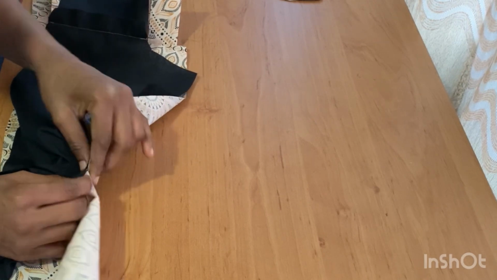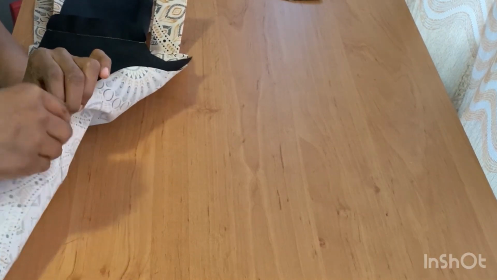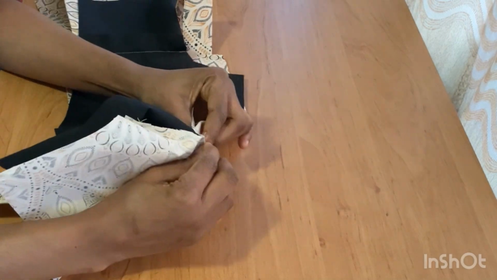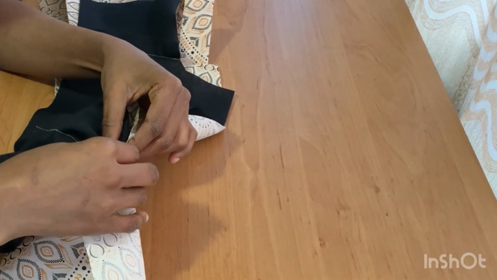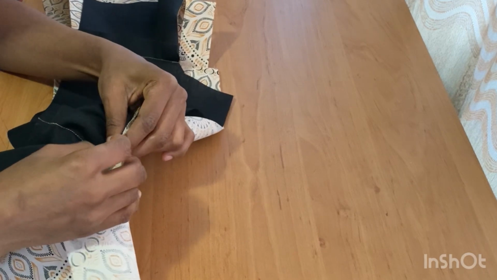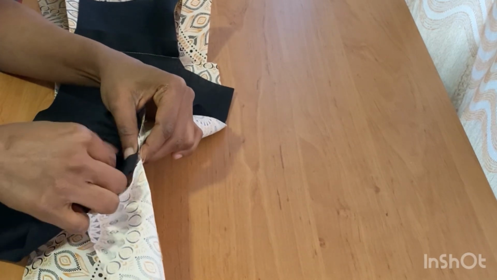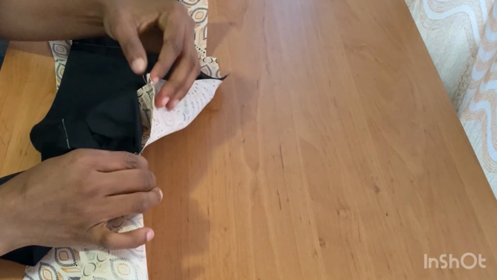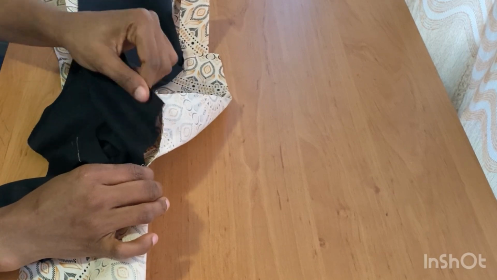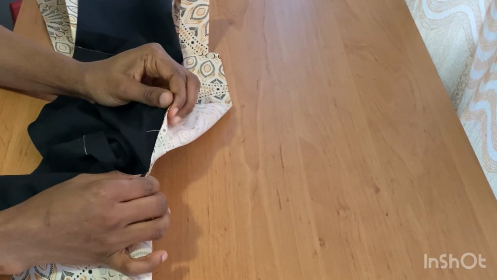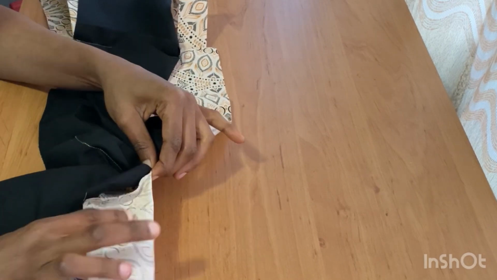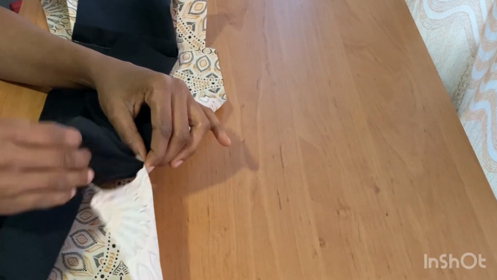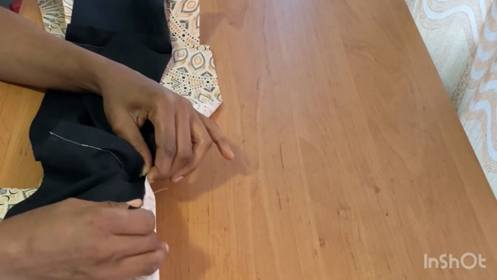So open up the seam line, open it up, and you pin. Can you see how I'm doing it? You pin it like this.